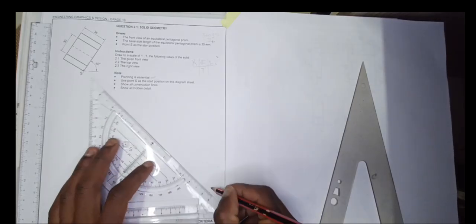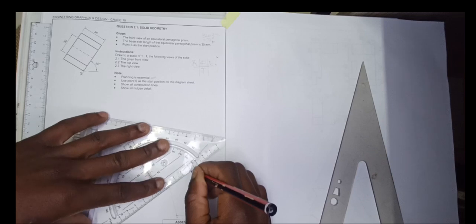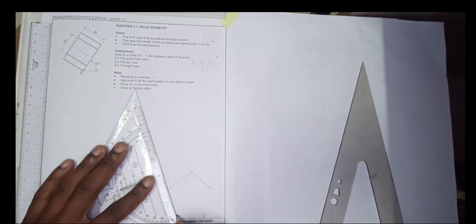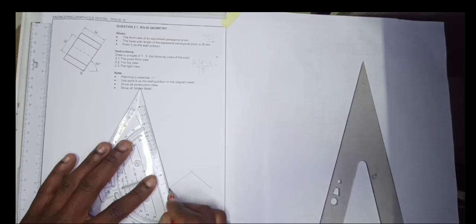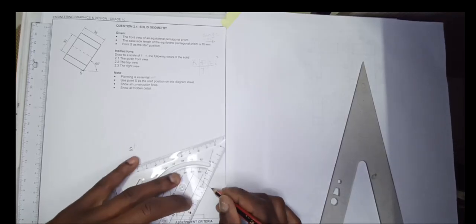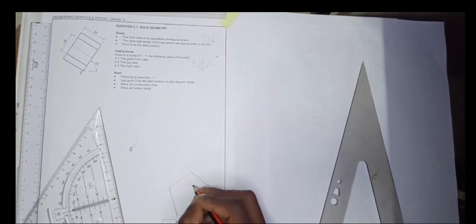And then now I have my auxiliary view. You can see now. This is my auxiliary view. Then I can name it auxiliary.